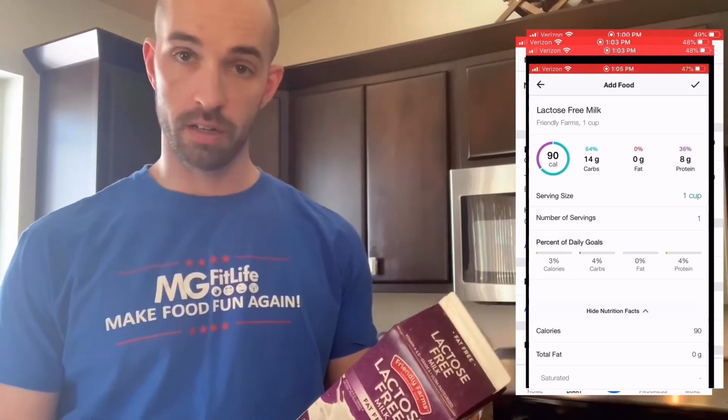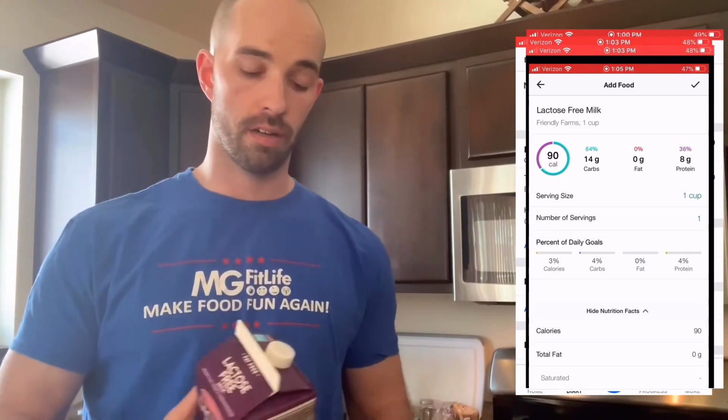Bam, okay, 1 cup. What is 1 cup? Well, that's a serving, cool. And it says it weighs 240 milliliters. Now, 240 milliliters is metric. It's also a 1-to-1 ratio from milliliters to grams.